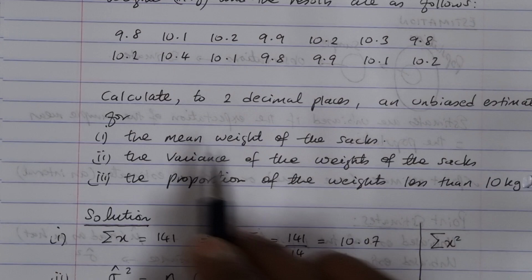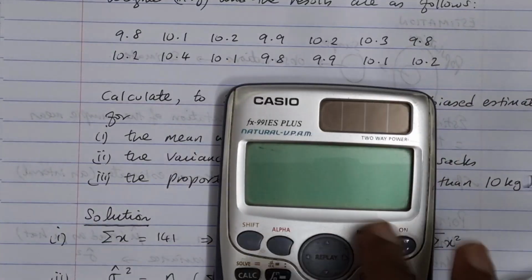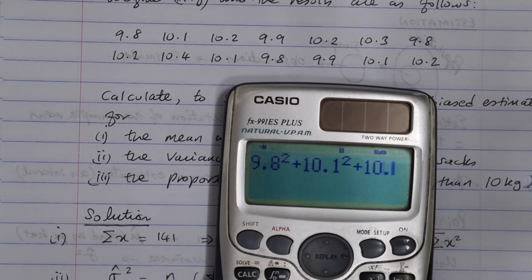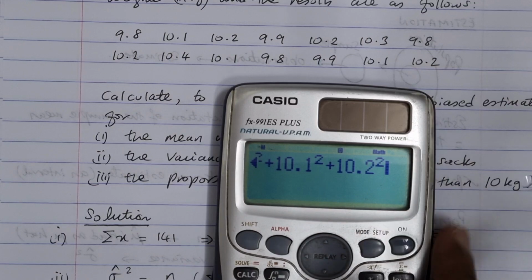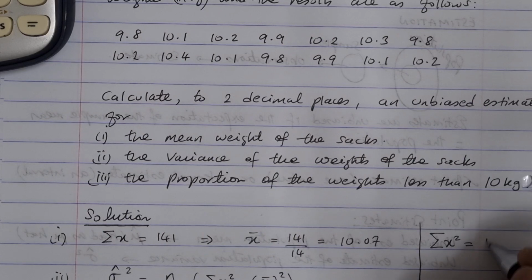So basically what you do, you square each of these terms. For instance, you've got 9.8, so you're going to go for 9.8 squared plus 10.1 squared plus 10.2 squared, and so on until you come here. And when you add up all of that, you should be able to get 1420.58.